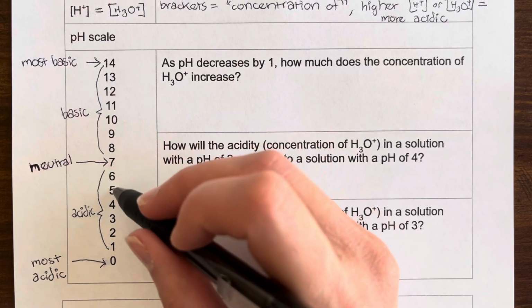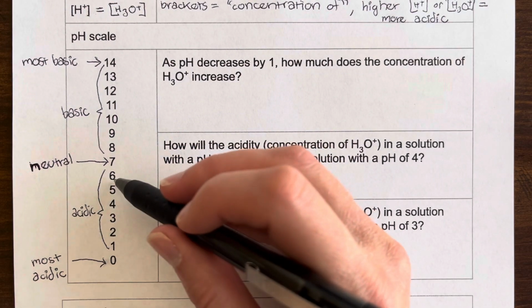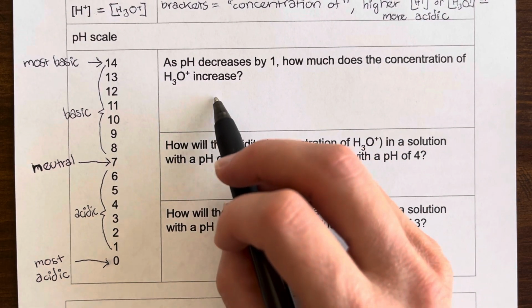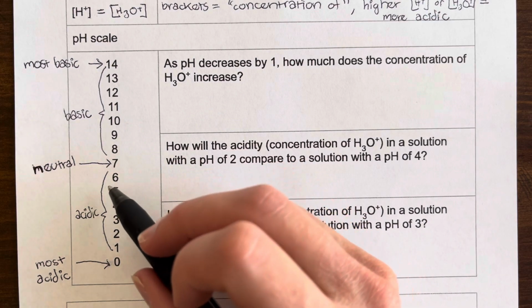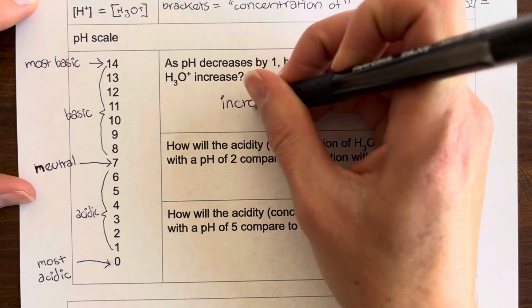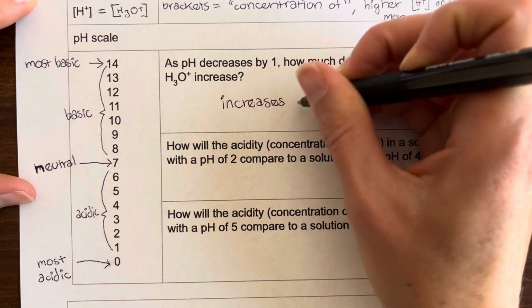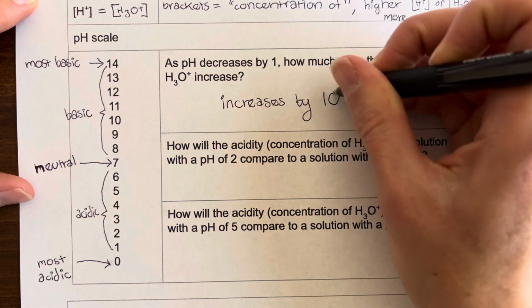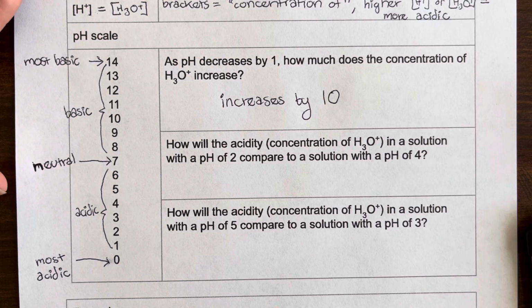So as we go down the pH scale, the concentration, the acidity, actually increases by 10.